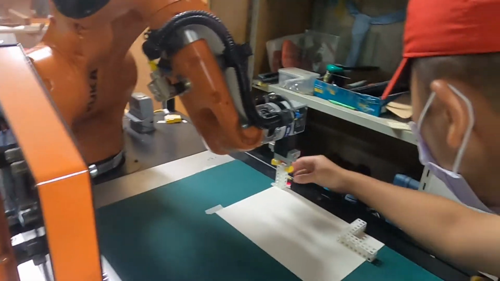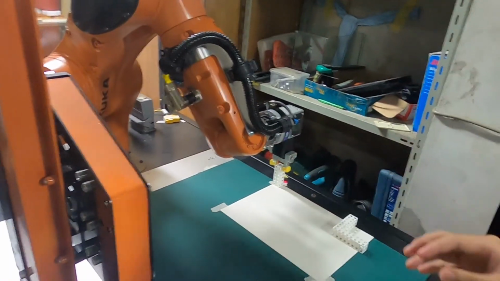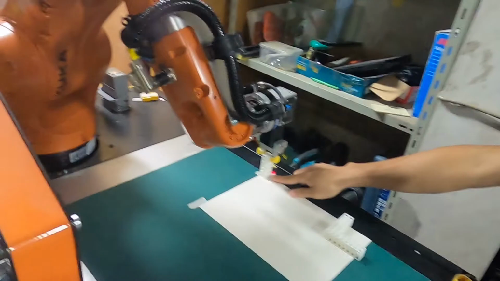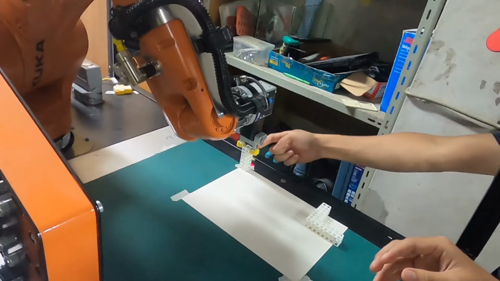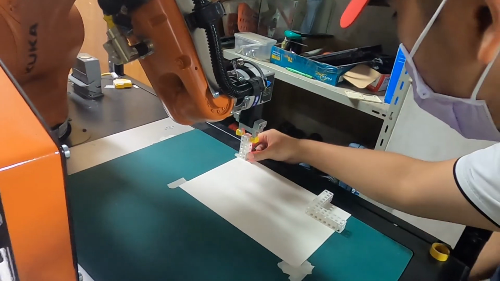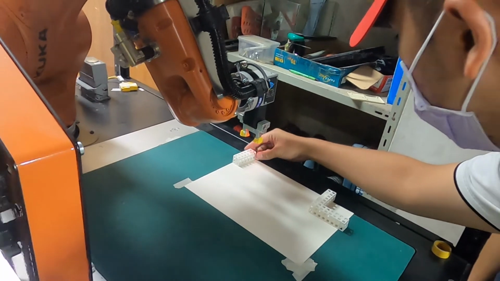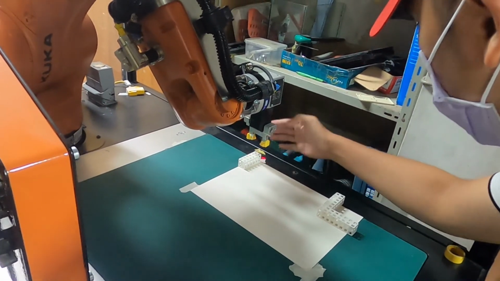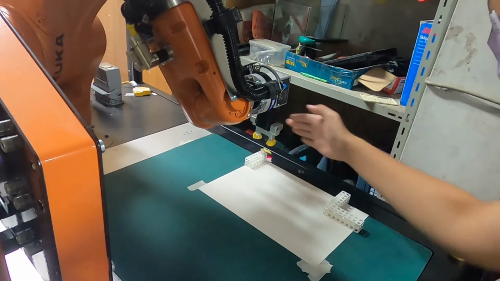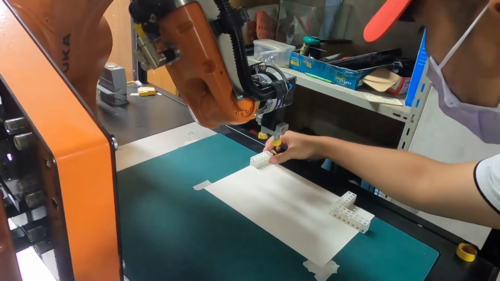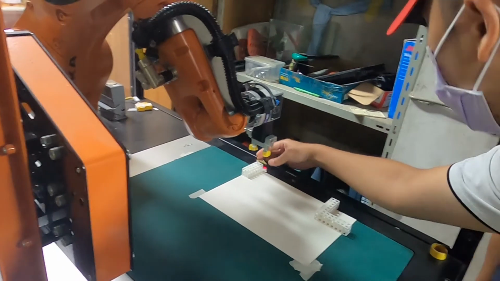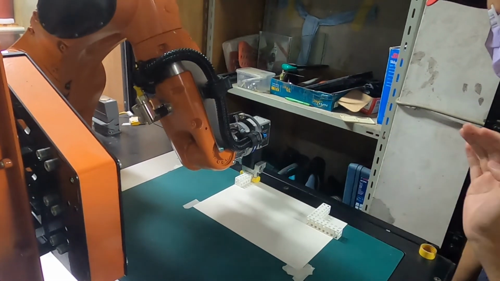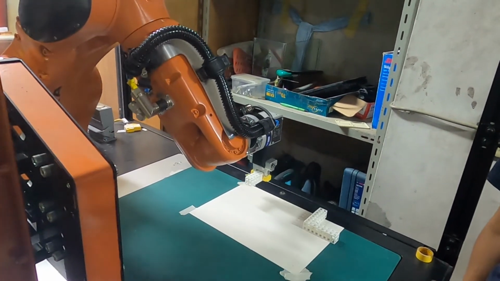Did you change your pickup location? No. Now it's going to try and pick up that piece, which is going to crash through all of that. Okay, so. Oh.